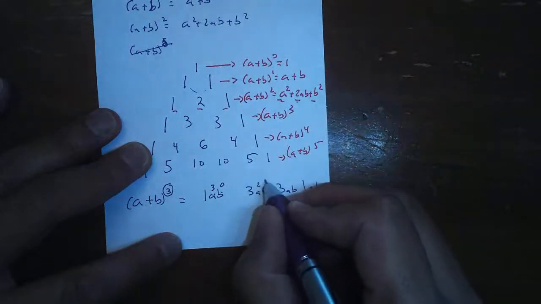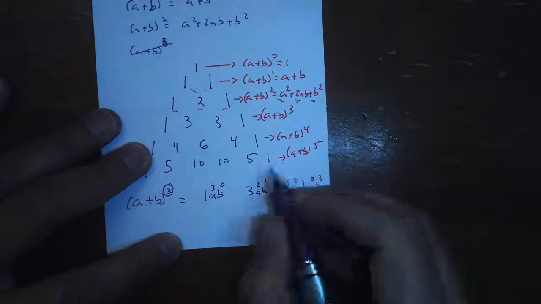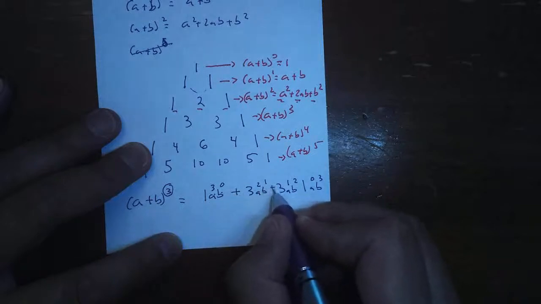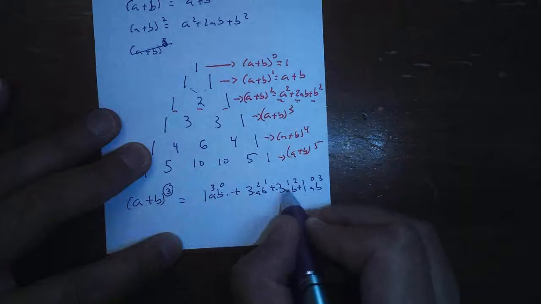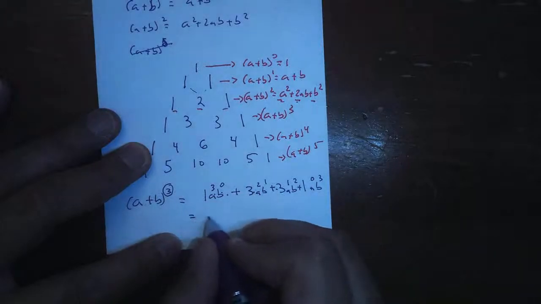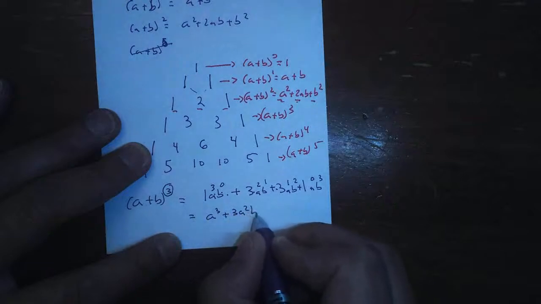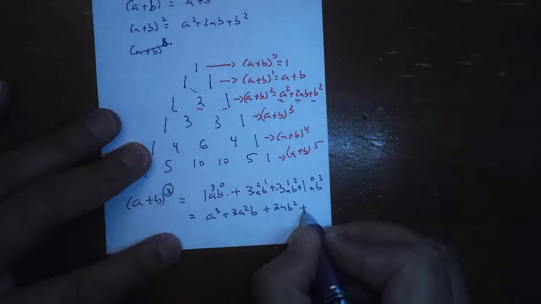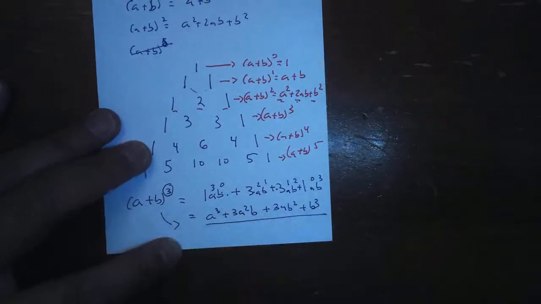This will become 2, 1, 1, 2, 0, 3, and so forth. And because it's addition, a plus, everything is going to be positive. If it was subtraction, we would alternate: positive, negative, positive, negative. So we would get a cubed plus 3a squared b plus 3ab squared plus b cubed. And that would be the distribution of a plus b cubed.